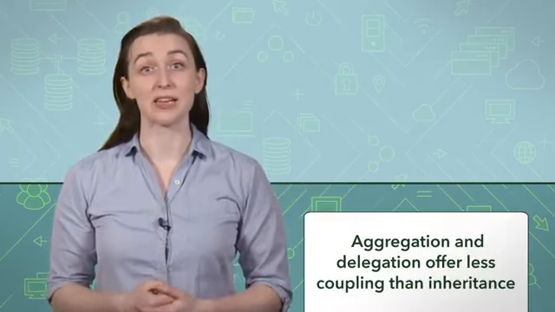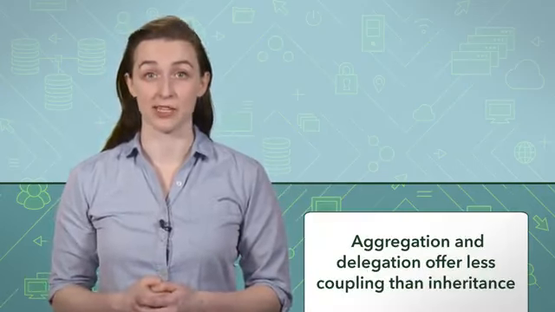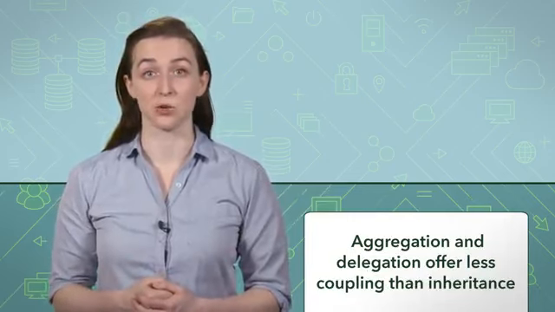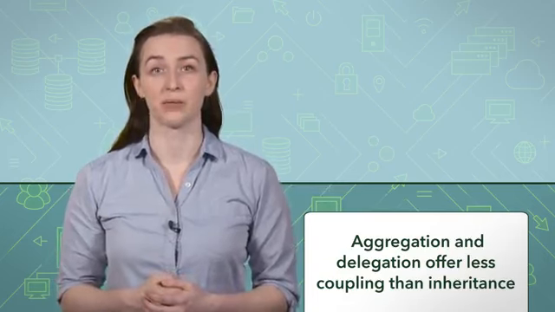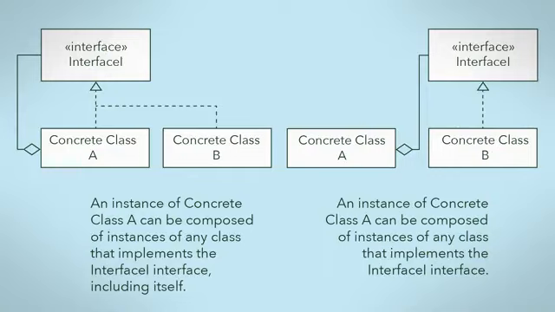We have already discussed the primary advantage of the composing objects principle, which is that aggregation and delegation offer less coupling than inheritance. Since the composed classes don't share attributes or implementations of behaviors, they're more independent of each other. They have an arm's length relationship, which allows for changes to be made easier. In inheritance, all subclasses of a superclass are tightly coupled to that superclass.